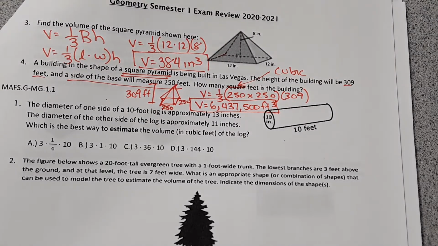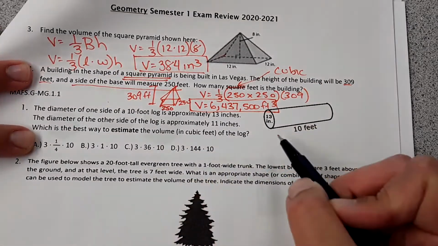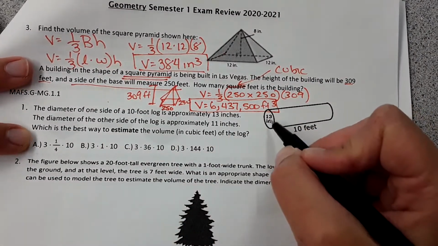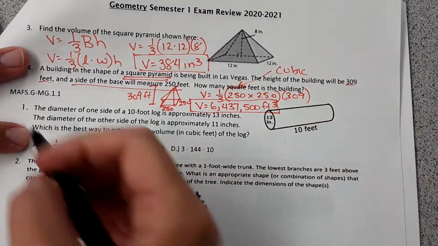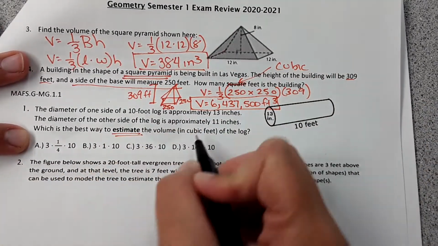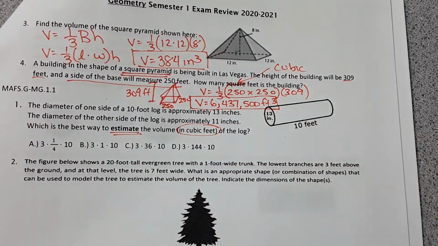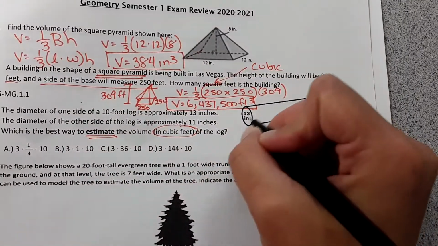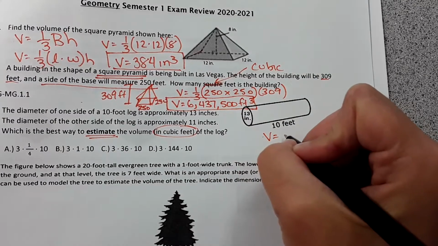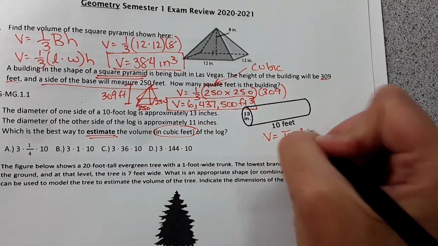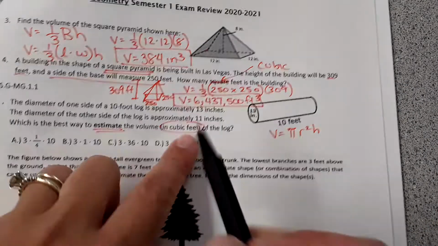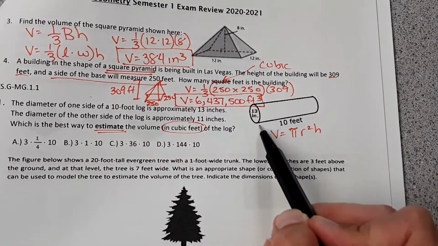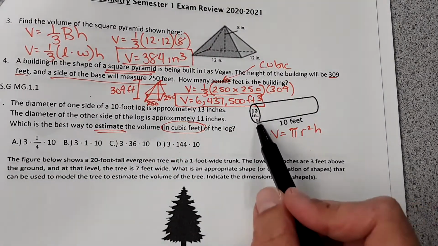Okay, next one. The diameter of one side of a 10-foot log is approximately 13 inches. They show that in the picture. The diameter of the other side is about 11 inches. Which is the best way to estimate the volume in cubic feet of the log? Okay, so volume of a cylinder is area of the base times height, so pi r squared times the height. It says in cubic feet, however, they're showing us inches here. So we have to change this into feet.